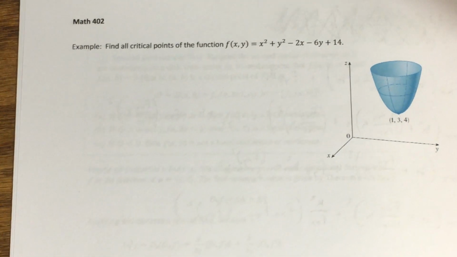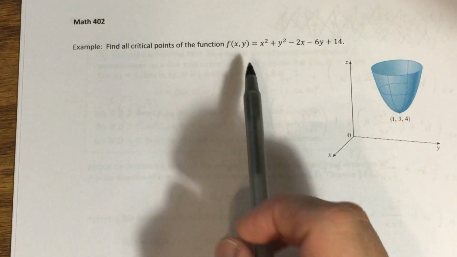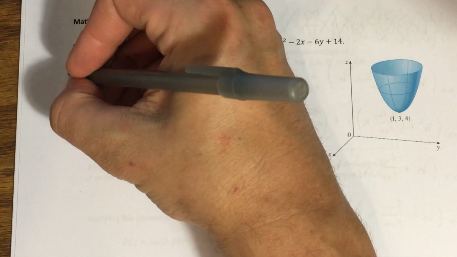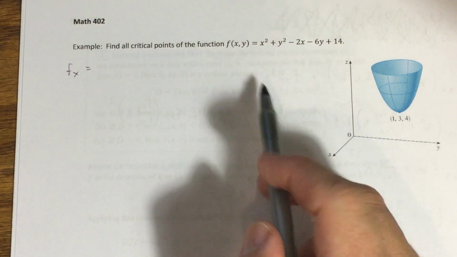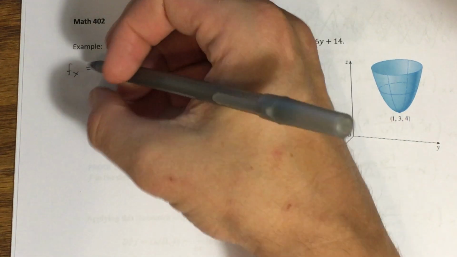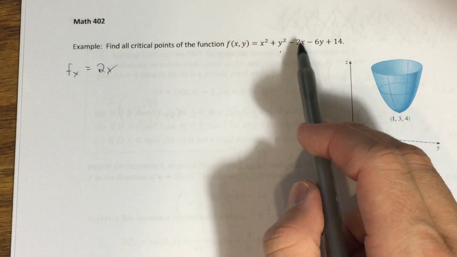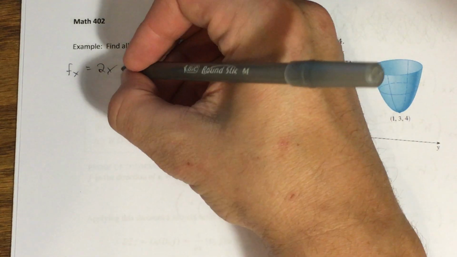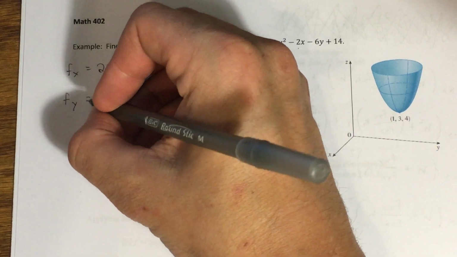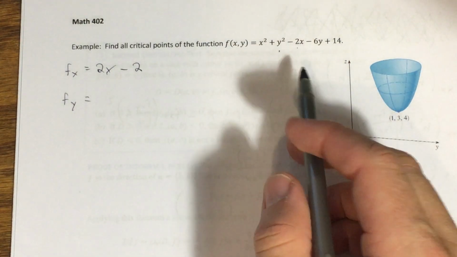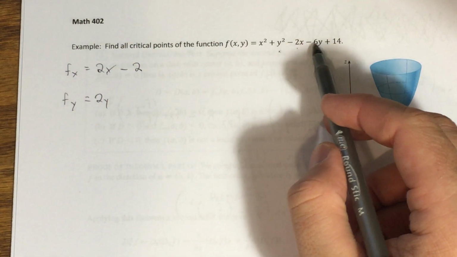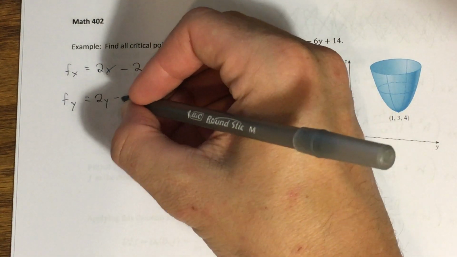Okay? So I want to find all of the critical points of this function right here. We'll talk about why this graph is here in a second. So what I need to do is find the partial with respect to x and the partial with respect to y of this function. What is fx? Well, it's a polynomial. We like those. The partial with respect to x would be 2x. That goes to 0. That becomes minus 2, and everything else goes to 0. 2x minus 2. And what about fy? What is the partial with respect to y? Well, it's going to look kind of similar. I get a 2y minus 6 for my partial with respect to y.